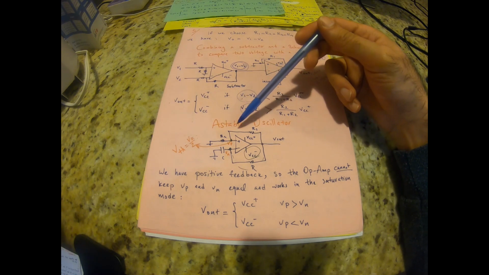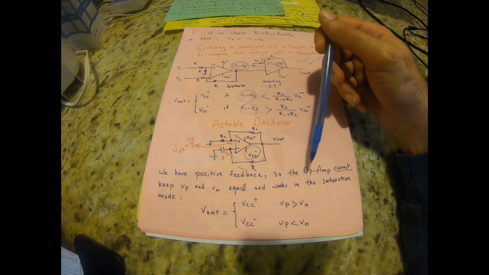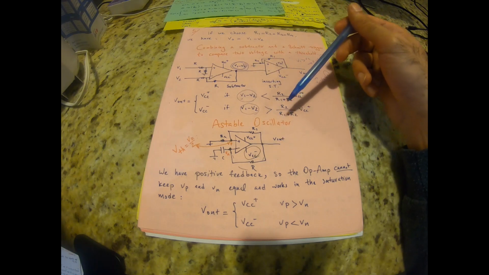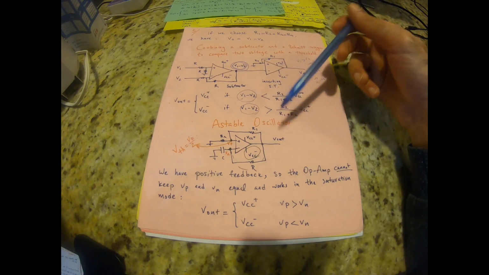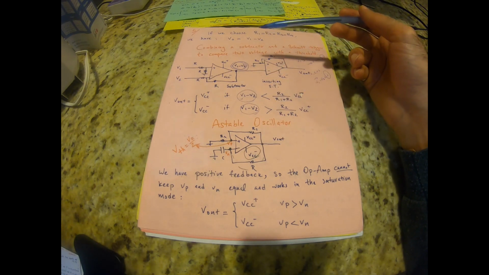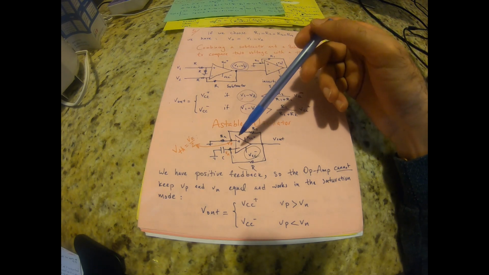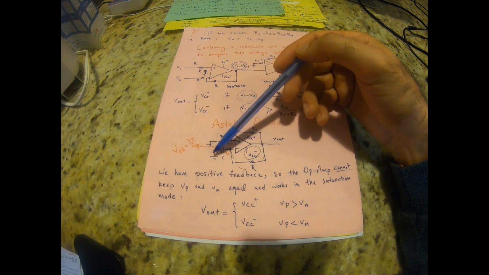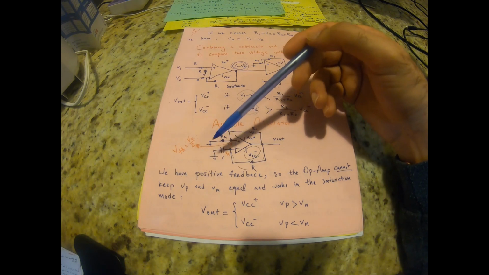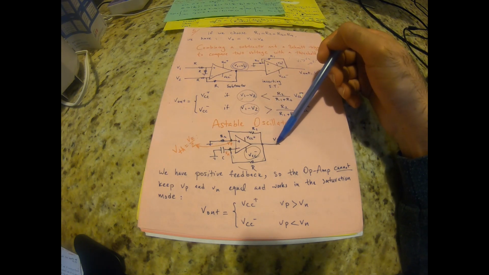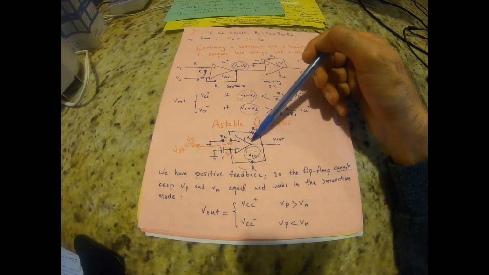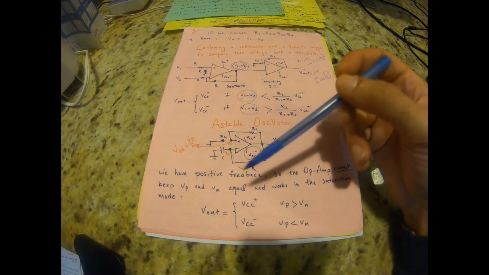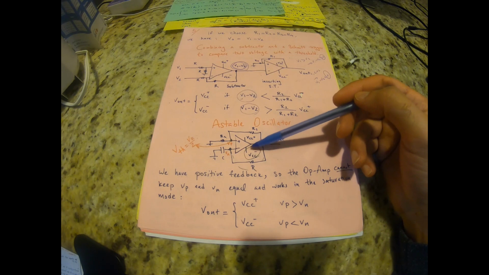Why is it called astable? Because it basically means that the output is not stable. It switches between two different values. And it was an interesting circuit because it doesn't have any input signals, but the output signal switches between VCC plus and VCC minus. Basically, these are our power supplies.